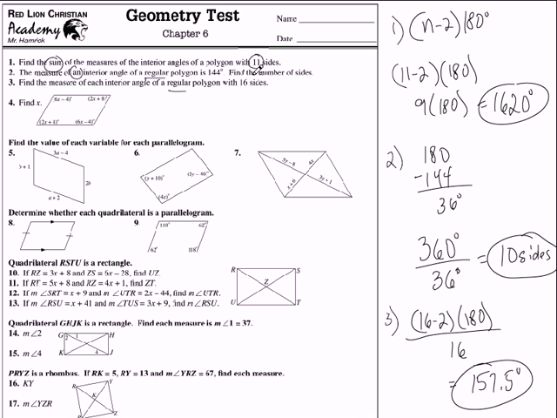So if I have a polygon with 16 sides, not just any polygon, a regular polygon, which means all the angles and sides are equal to each other. So if I have a regular polygon with 16 sides, each interior angle inside that polygon is going to be 157.5 degrees.